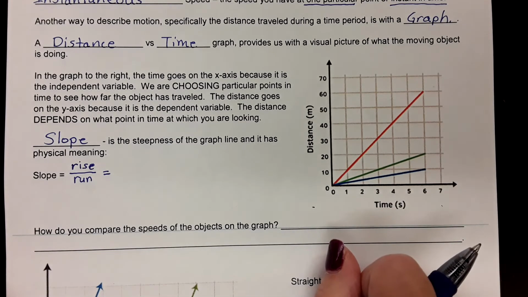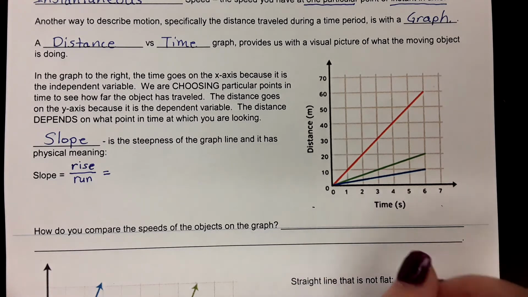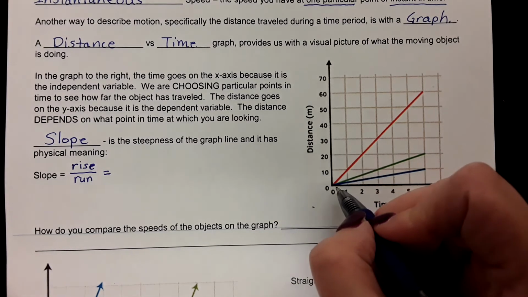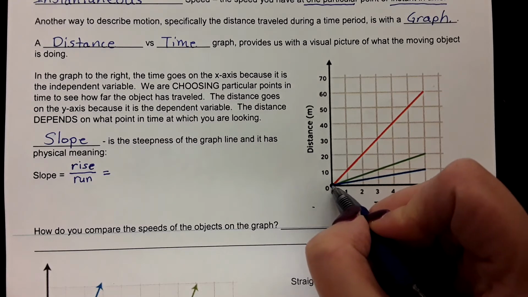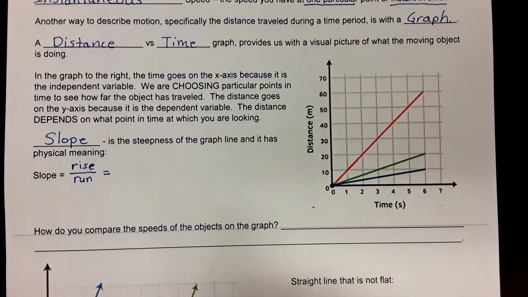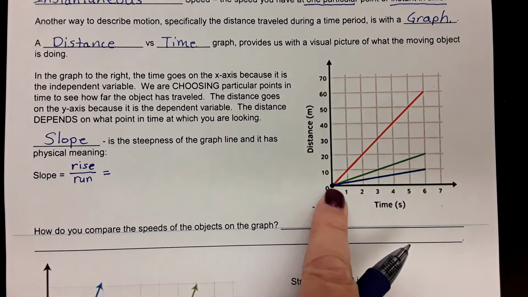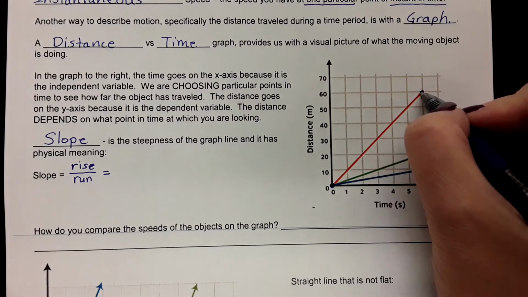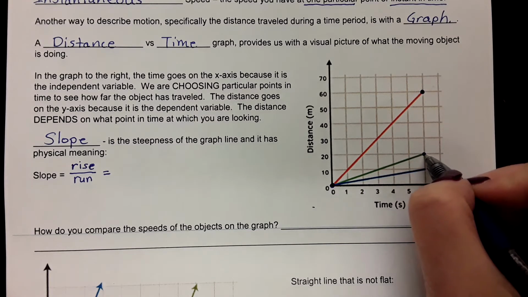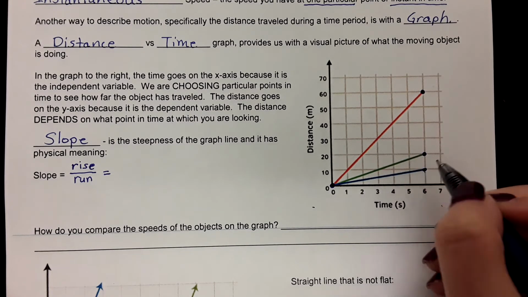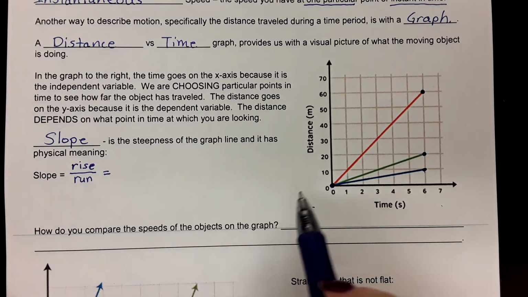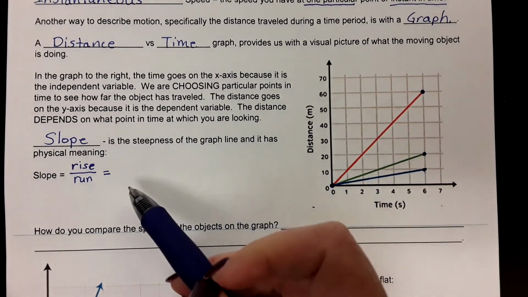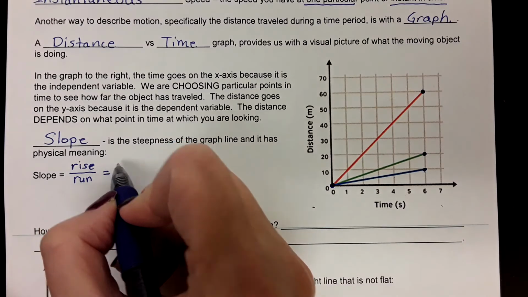So that means you got to pick 2 points, okay? Now, usually some of the most convenient points are the origin if the line does go through the origin. If it doesn't go through the origin, you can't use that. And a lot of times the point at the very end, like this, okay? Then you're going to use those 2 points to find the slope.